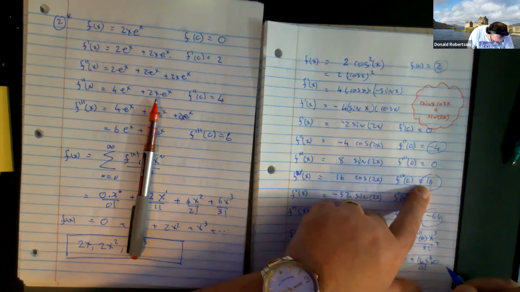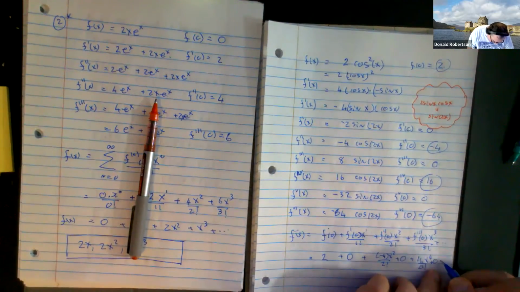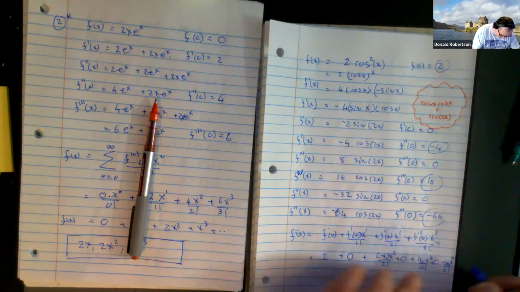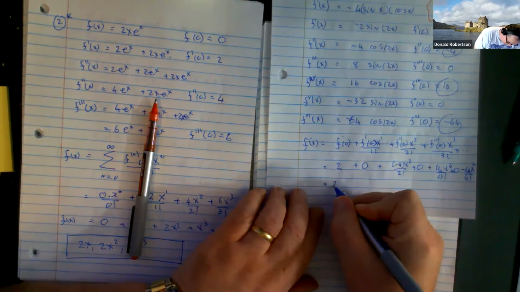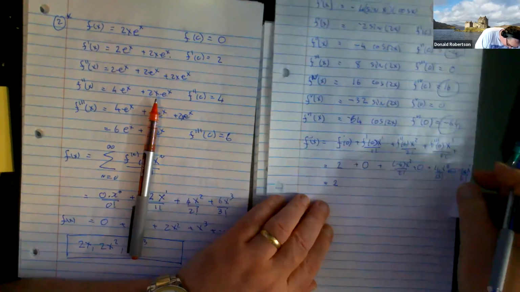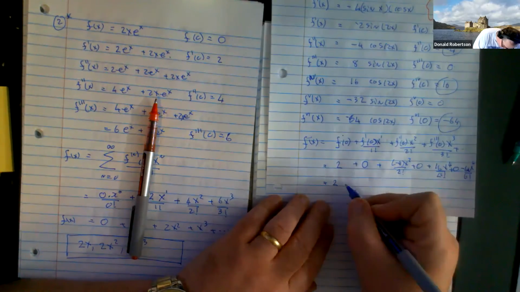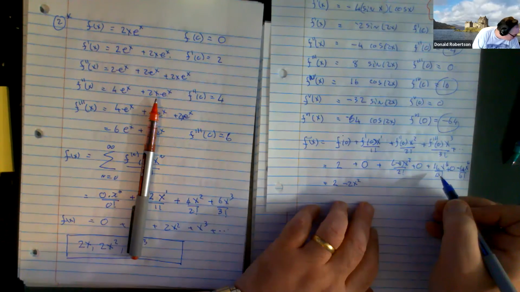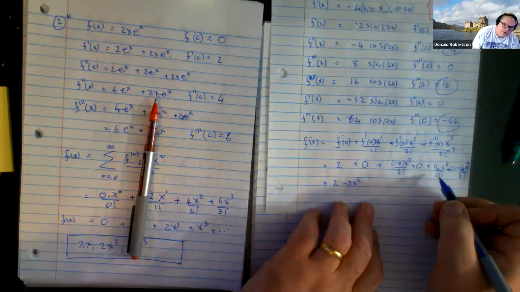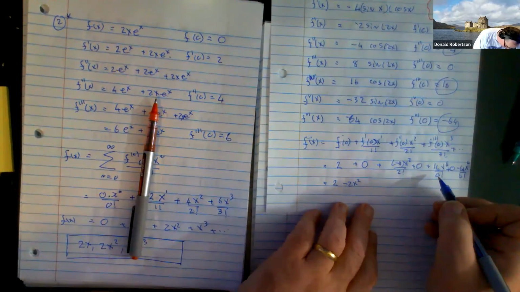And then I get -64 x to the 6 over 6 factorial. So I've got 2. This guy and this guy cancel, and you get that. 4 factorial is 24, so 16 over 12, where would that go? That would get me 4/3.